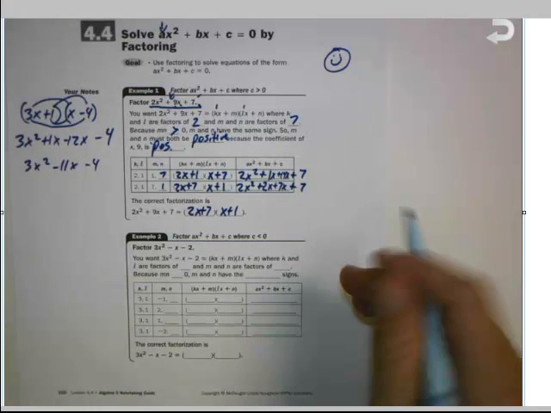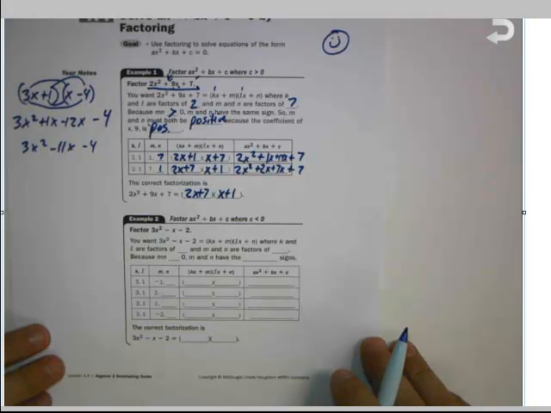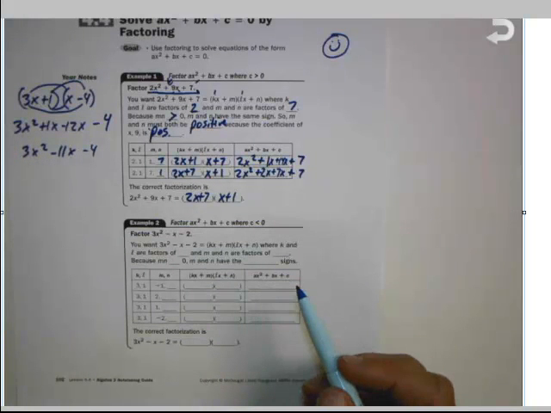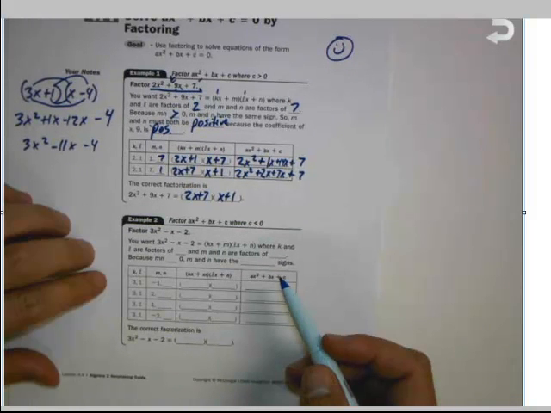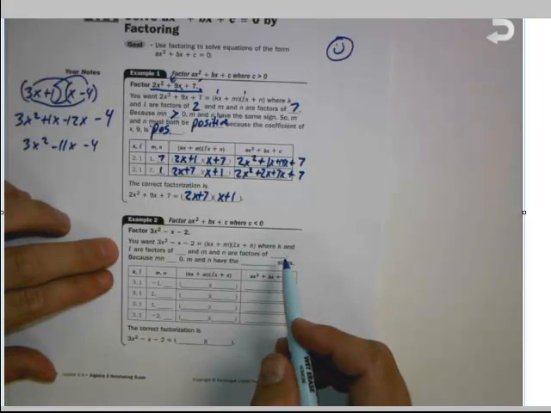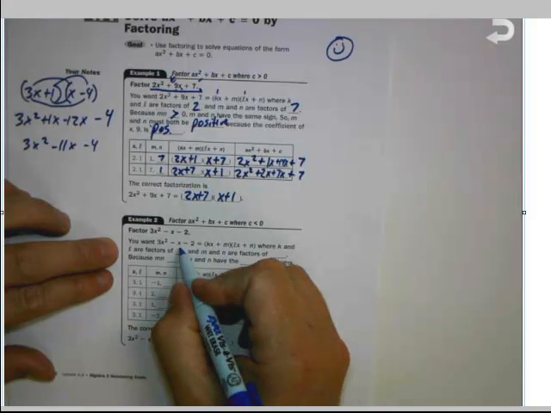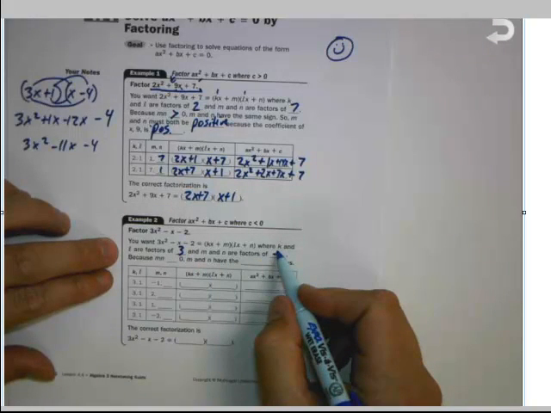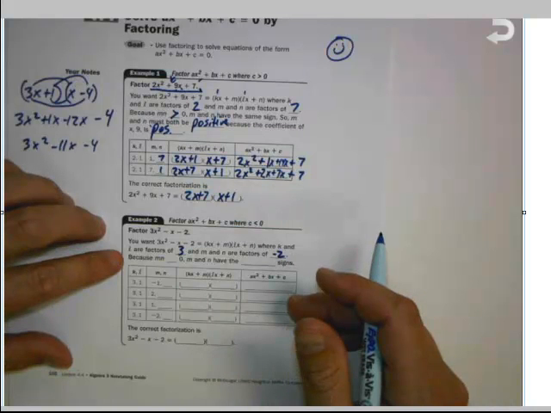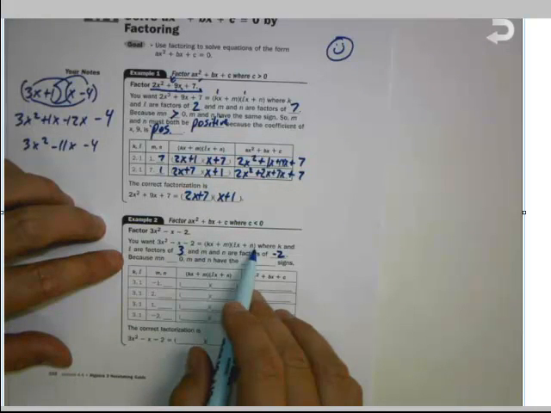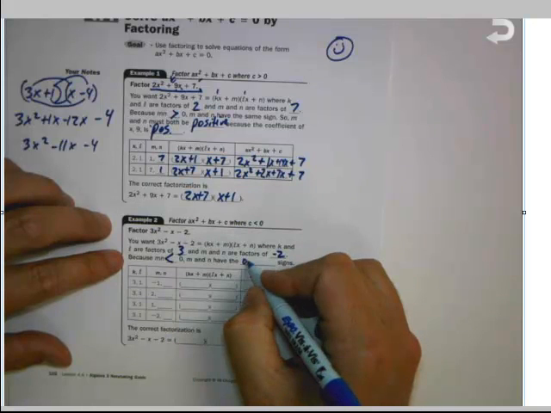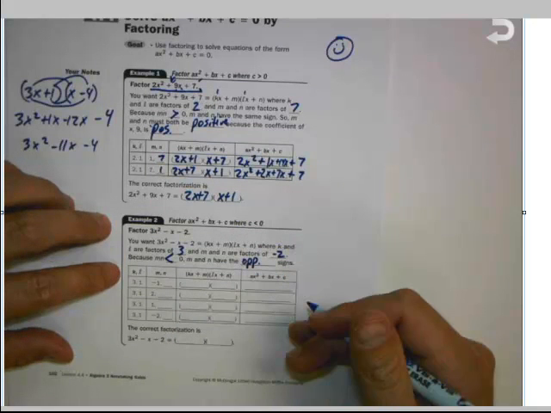When I look at another one, it's a little bit more complicated. Looking at example 2 down here, I have 3x squared minus x minus 2. Because k and l are factors of 3, and m and n are factors of negative 2, and because m times n is less than 0, m and n have opposite signs. That means one of them is positive and one of them is negative.